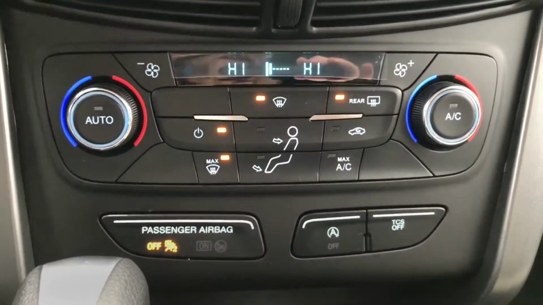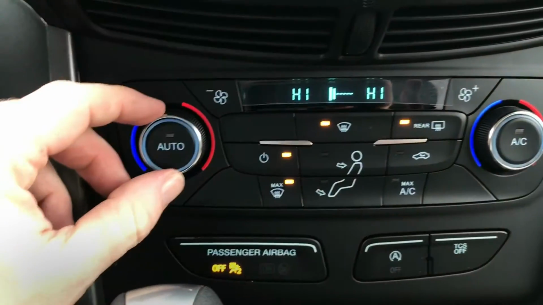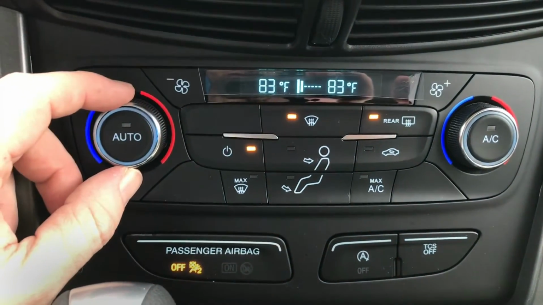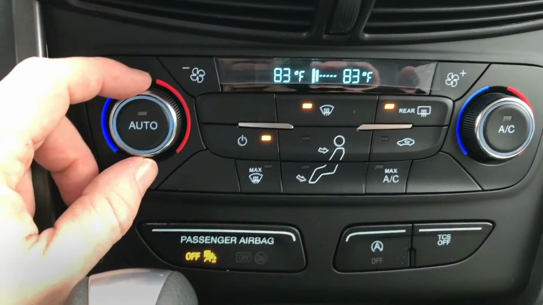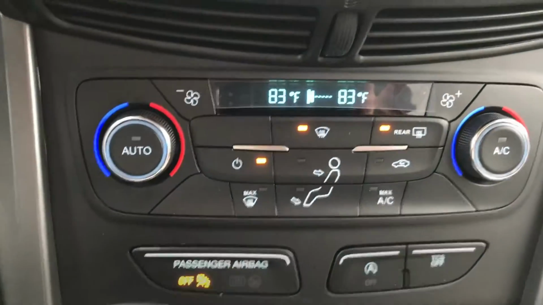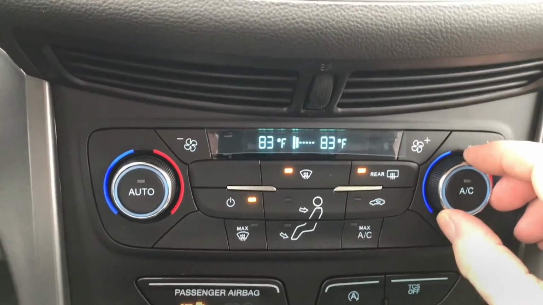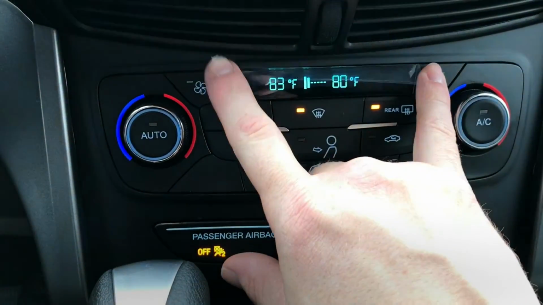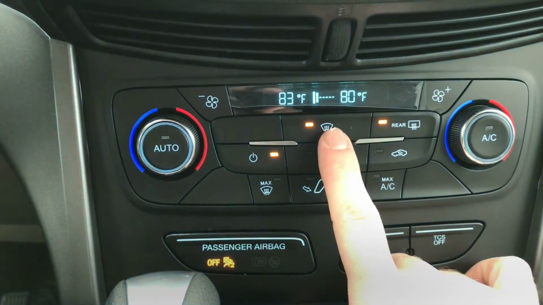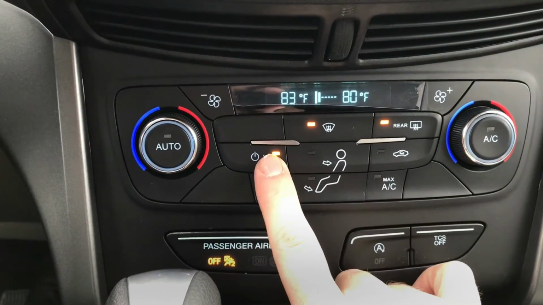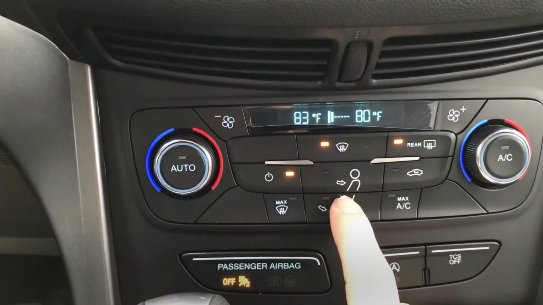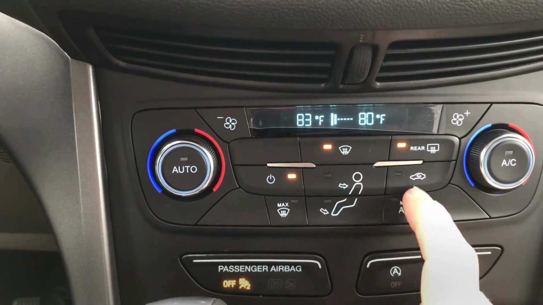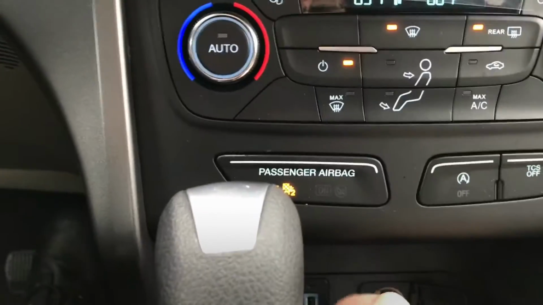Your climate control settings are right here. This one has dual zones, so I can individually select different temperatures. Now right now it's in the non-dual mode. If I want it to be in dual mode, all I have to do is have my passenger reach over and twist, and now they both have individual settings. Your fan speeds here, front and rear defrost, your on and off button. These buttons here correspond with where you want the air to blow. Recirculate, max AC, and max defrost.